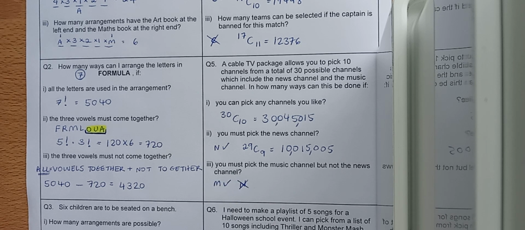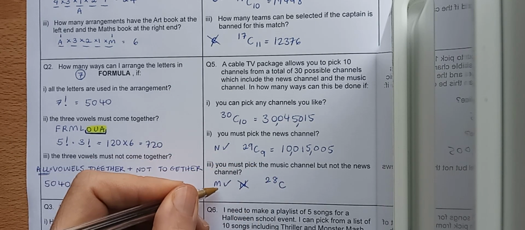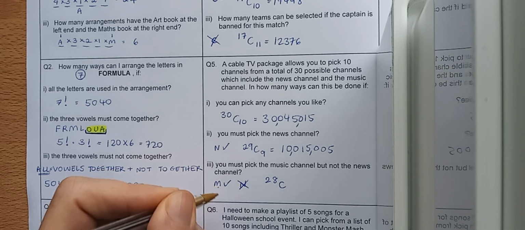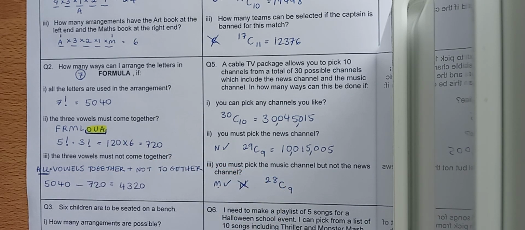In part 3, I must pick the music channel, but I can't pick the news channel. That means for the choices that I have to make, I only have 28 channels that I have left to pick from. And I have one of my channels picked. I need to pick 9 more. So it'll be 28 choose 9. So I get just over 6 million options for that.